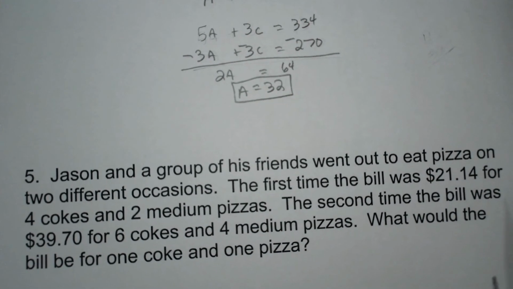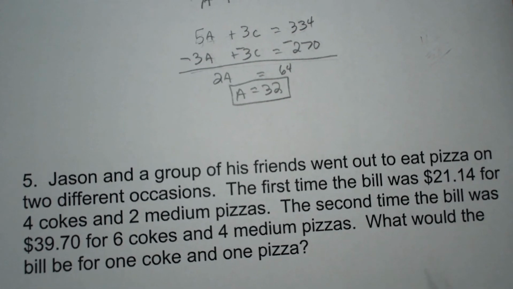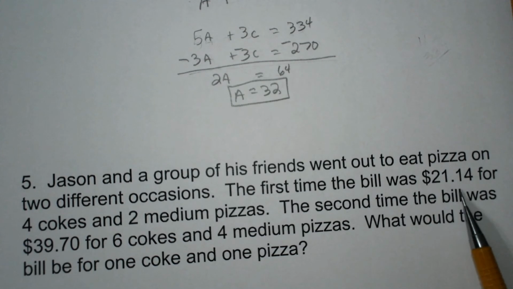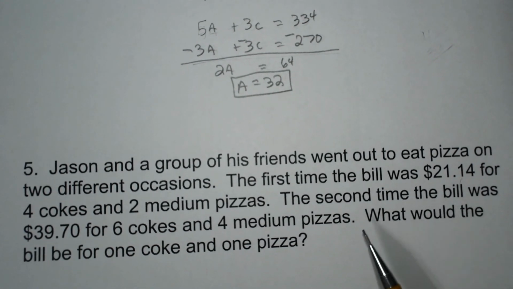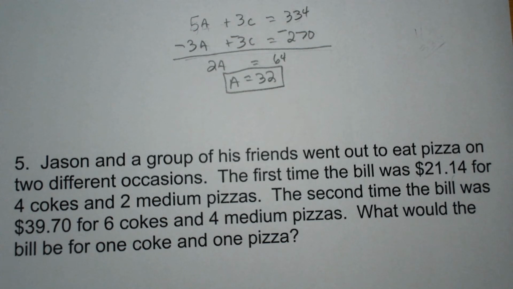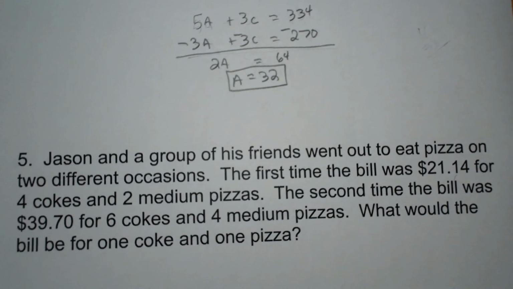So, next one. Jason and a group of friends went out to eat pizza on 2 different occasions. The first time the bill was $21.14 for 4 Cokes and 2 medium pizzas. The second time it was $39.70 for 6 Cokes and 4 medium pizzas. What would be 1 Coke and 1 pizza? So it just wants the value of the Coke and the pizza. Solve for both variables.